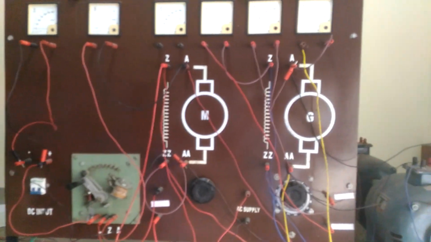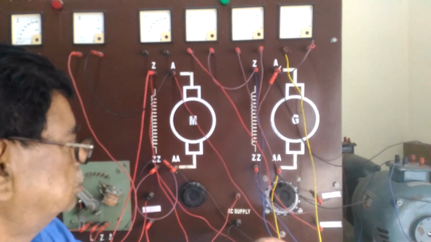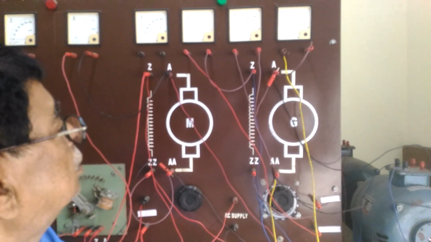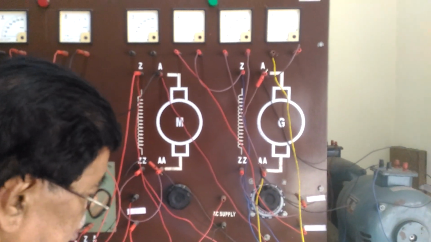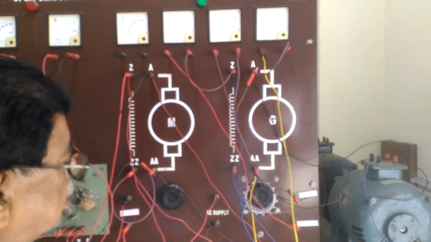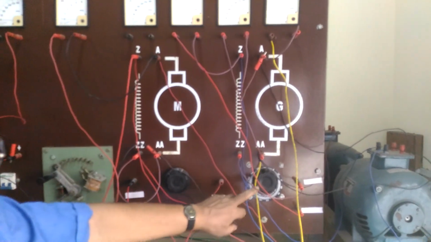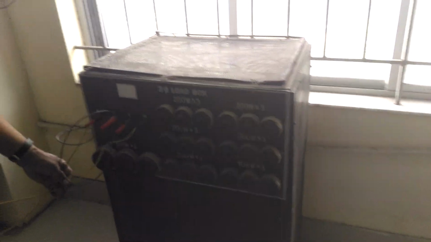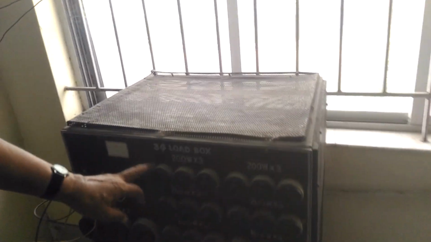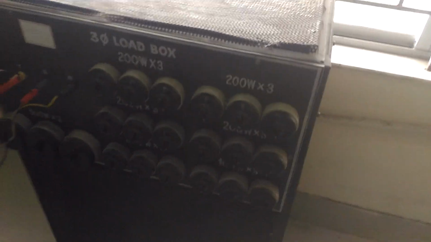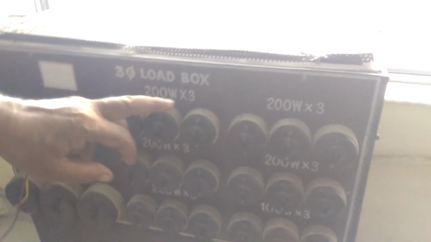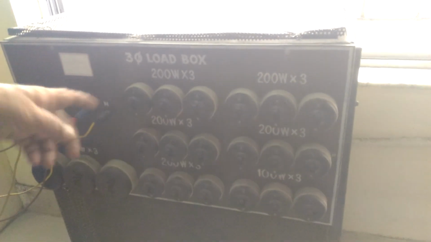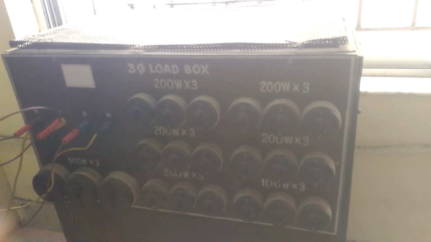And in the next step we will do what? After raising the value of the generated voltage up to its rated value, we will stop increasing the excitation. We will no further increase the excitation. Now we will start connecting the electrical load. Here we are having the electrical load, that is the tungsten filament lamps as load we have kept here, and these are the switches. Different rated lamps are there.